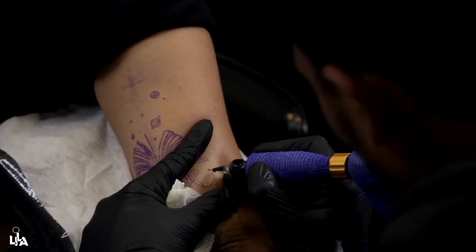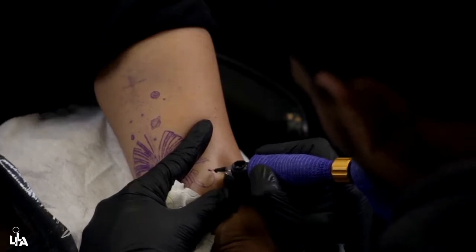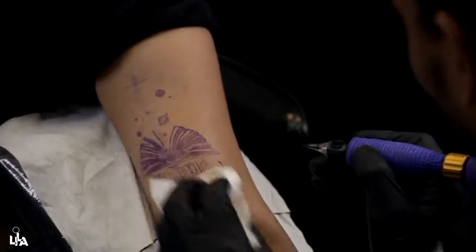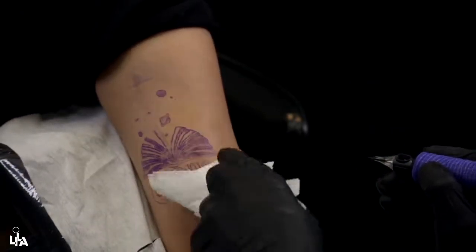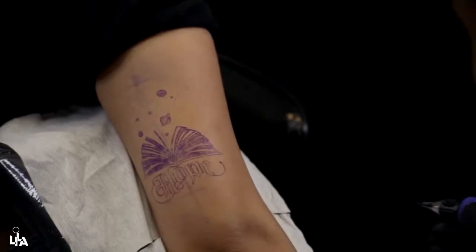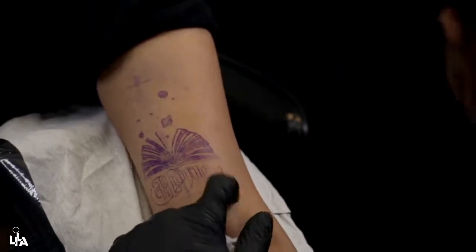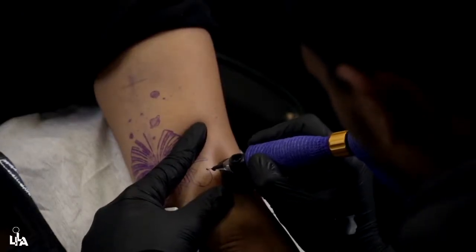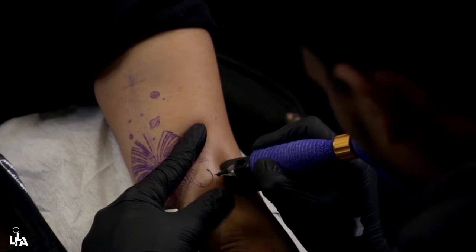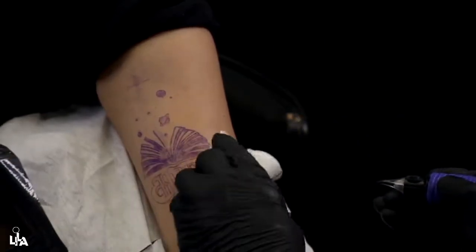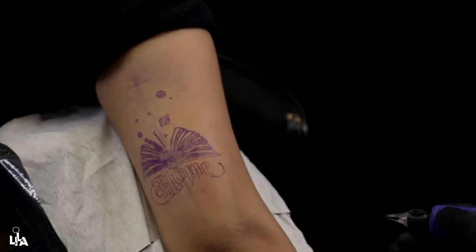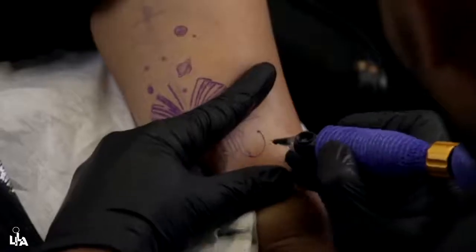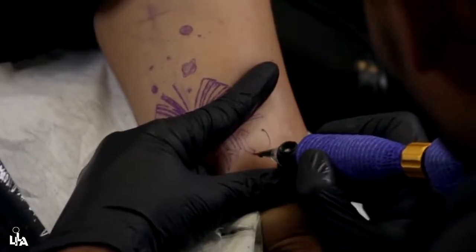I would be starting with the letter E first with the curve here, and as you can see, I'm making sure that my strokes are even on every pull. And as you can see here, I'm using a 5-liner, and the stroke length on the machine is much higher. So while working, I can see my needle penetrating the skin.